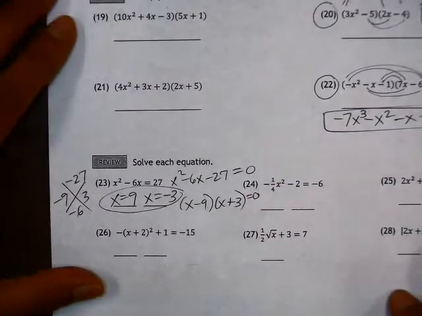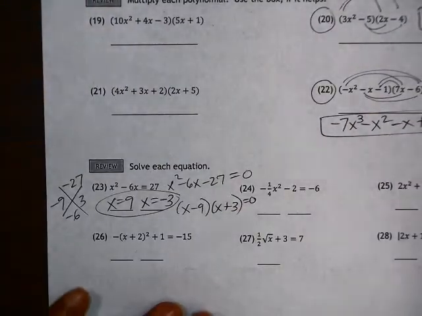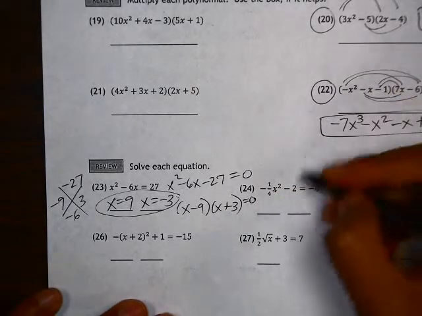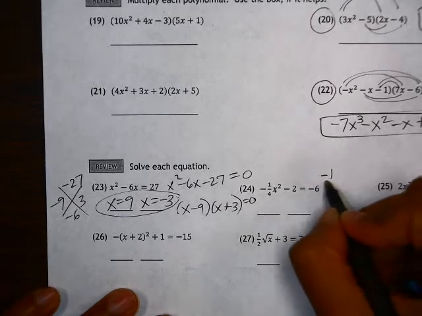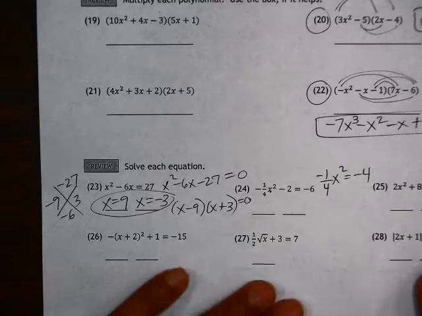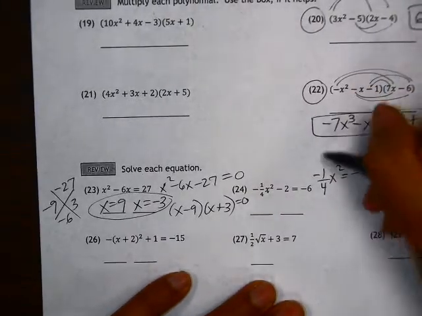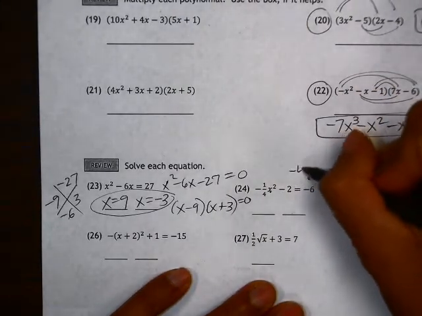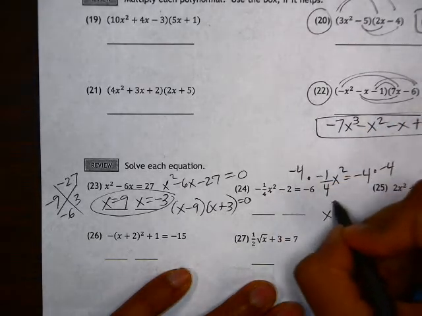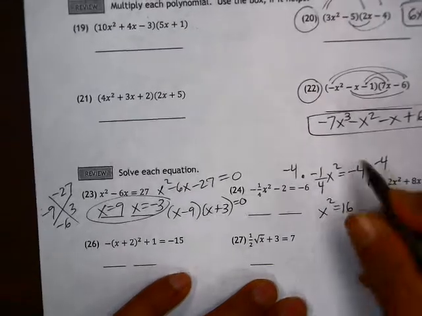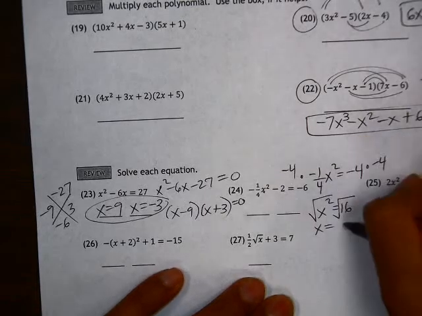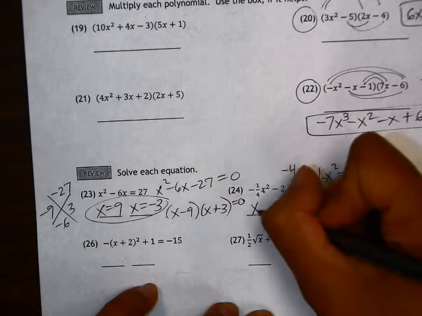On number 24, the goal here is going to be to try to isolate x. We can do that because we can add 2 to the other side, which gives us negative 1/4 x squared equals negative 4. And again, I'm trying to isolate x, so I'm going to try to get rid of this negative 1/4 by multiplying by negative 4 over 1. That gives us x squared equals 16. Square rooting both sides will allow us to isolate x, so that's x equals plus or minus 4.